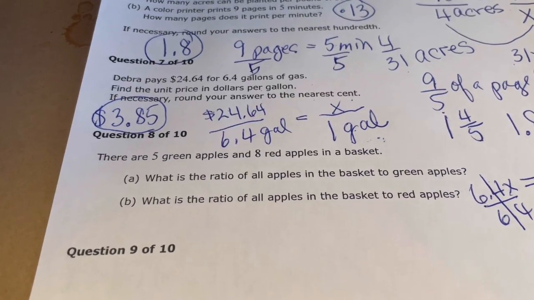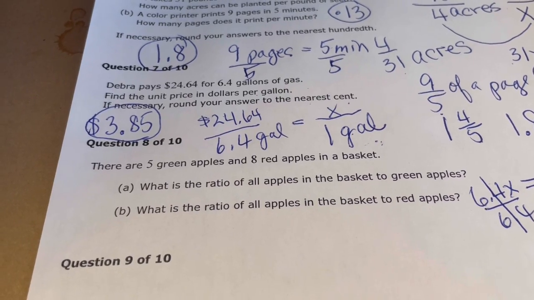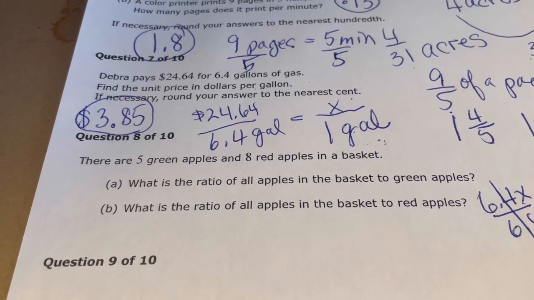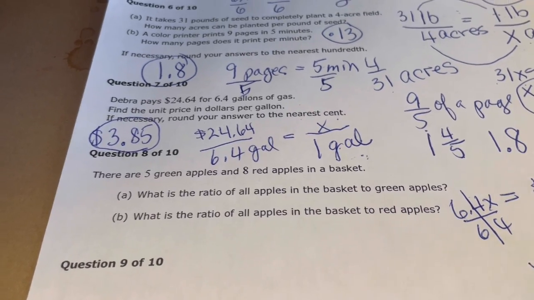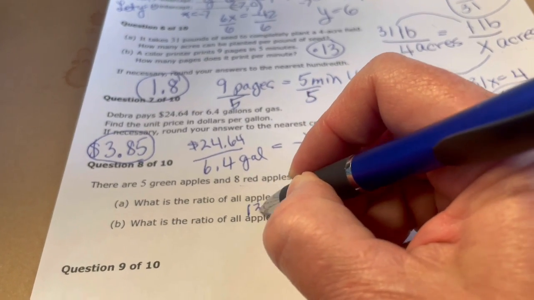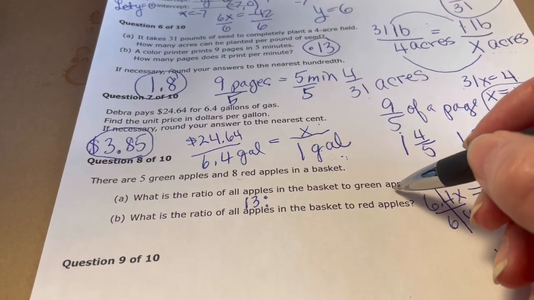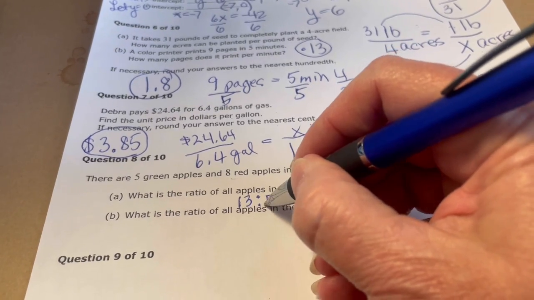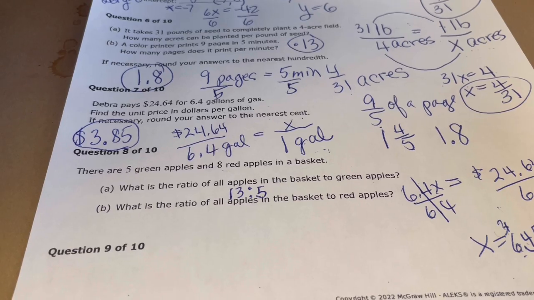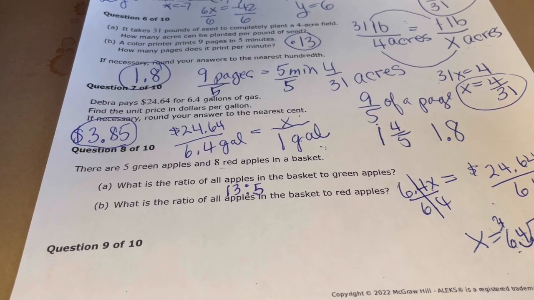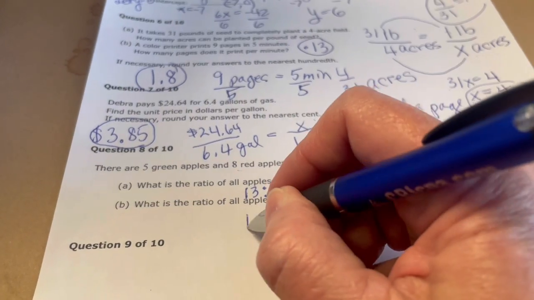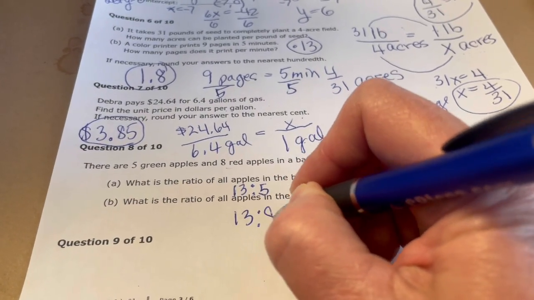there are 5 green apples and 8 red apples in a basket. What is the ratio of all the apples in the basket to the green apples? So all the apples in the basket are 13. So 13 to green apples is 5. 13 to 5 would be the ratio of all apples to the green apples. Okay? And then what is the ratio of all apples to the red apples? So it would be 13 to 8.